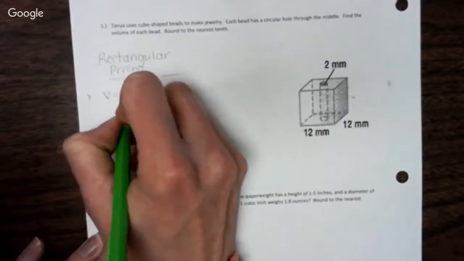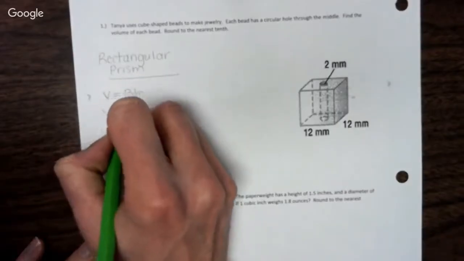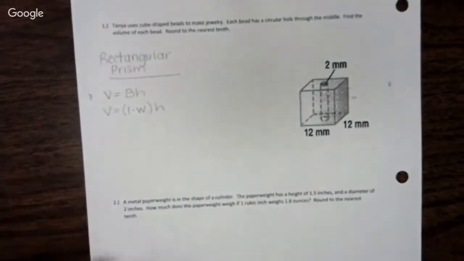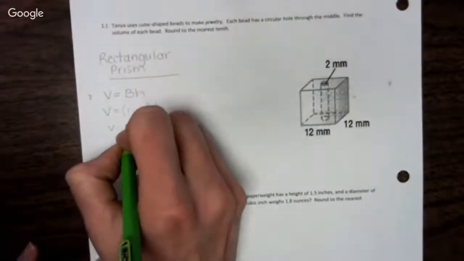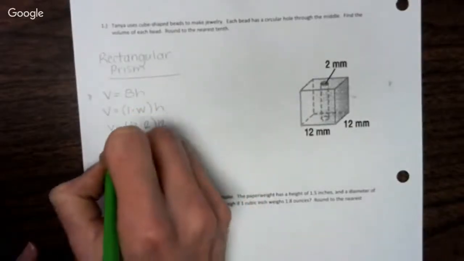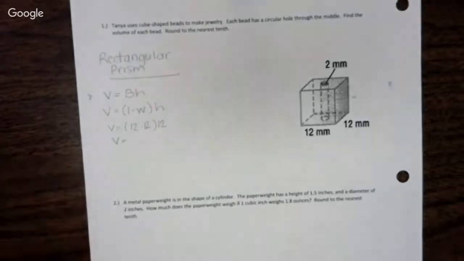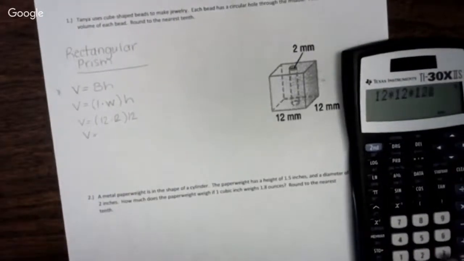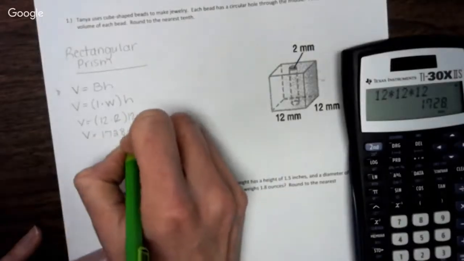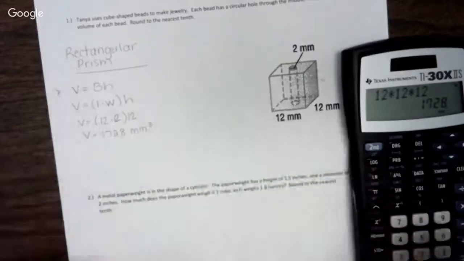So remember the formula is going to be big B times H. And since it's a rectangle, big B stands for length times width. So the length and the width of the base are 12. The height is also 12 because it's a cube. So I'm going to find my calculator first. Okay, so we're going to do 12 times 12 times 12, which gives me 1,728, and that's millimeters cubed.